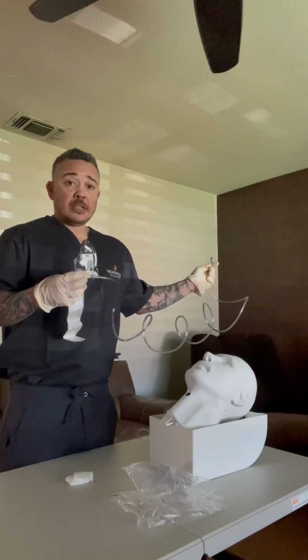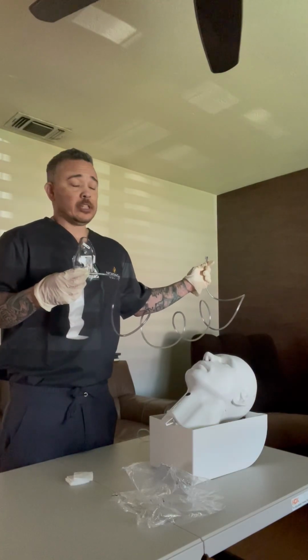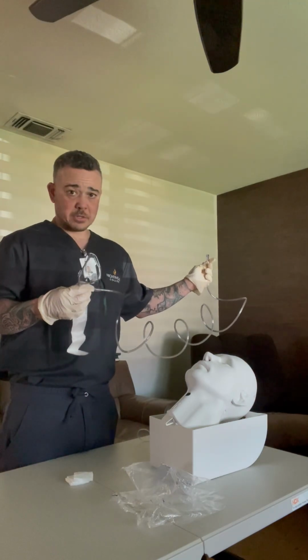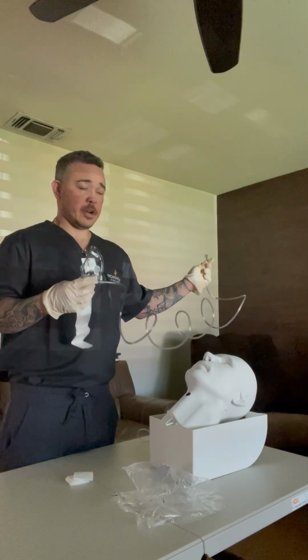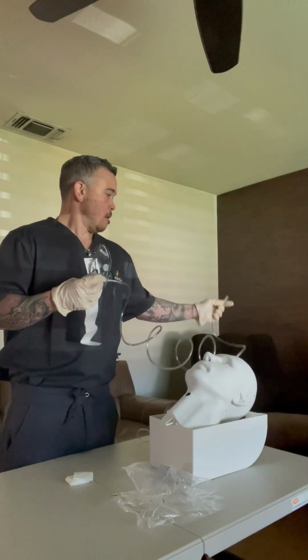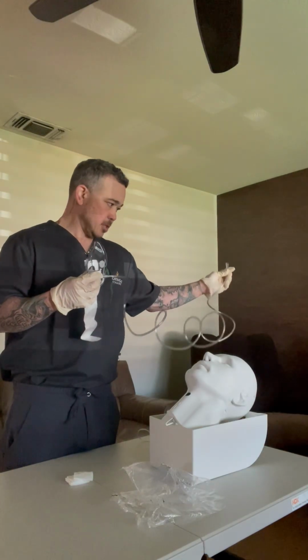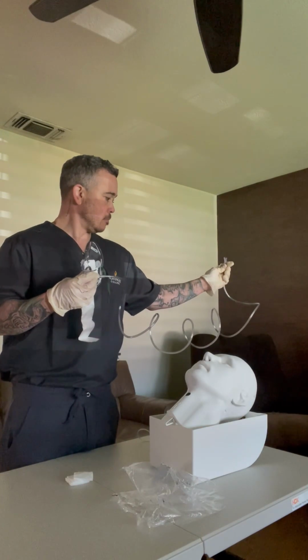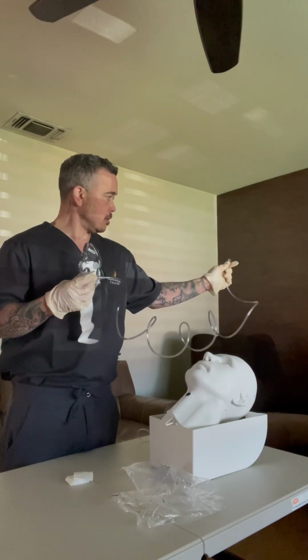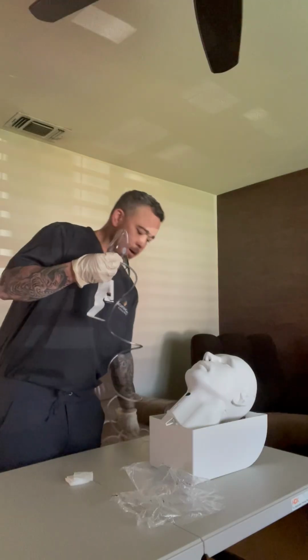The normal range for the non-rebreather mask is between 10 to 15 liters. For the purpose of this exercise, for the skills video, we're going to state that the doctor prescribed 10 liters, okay? All right, I have that inside. I have that attached to the flow meter, and I adjusted the level to 10. You can see the balls right there, okay?